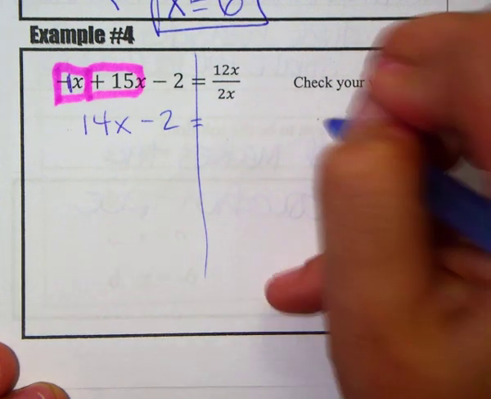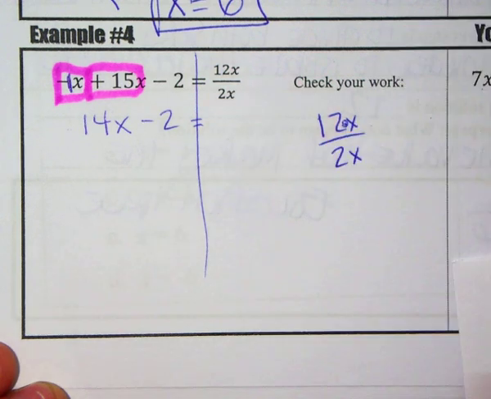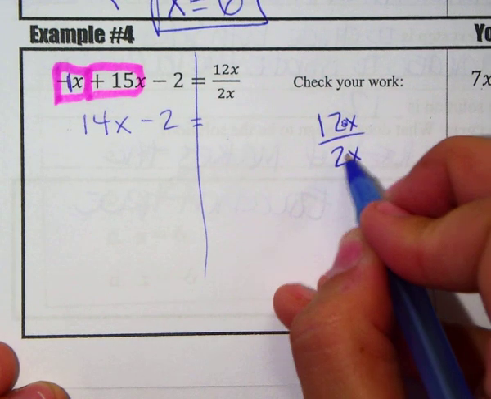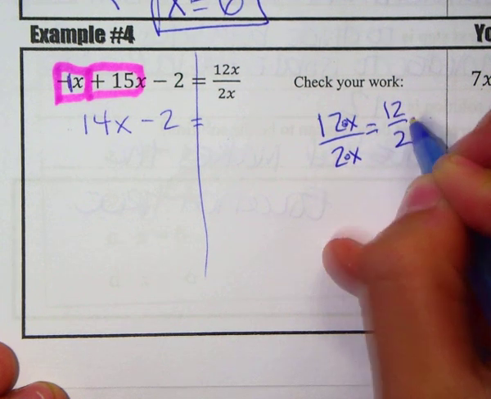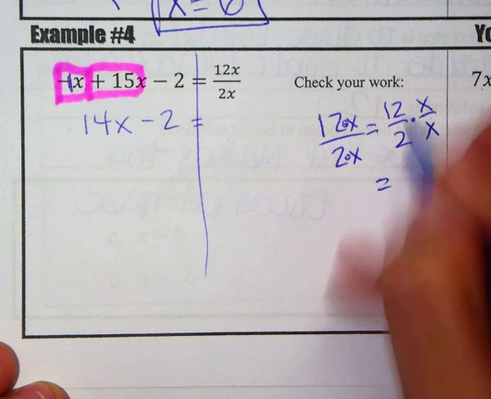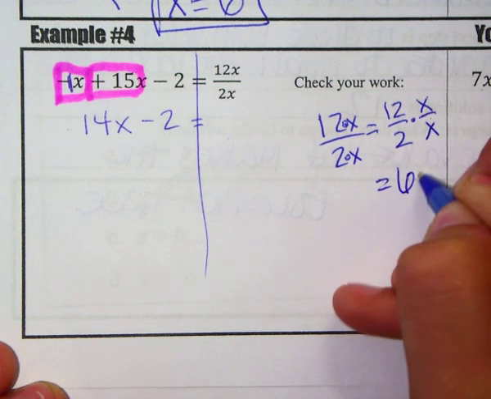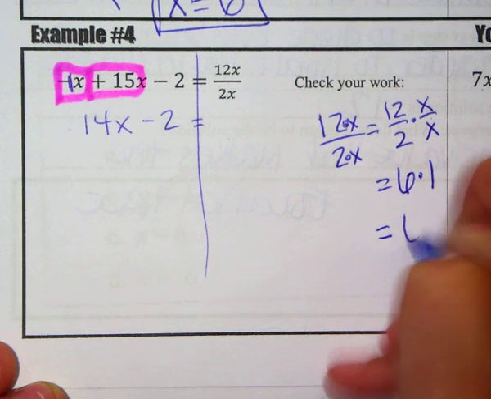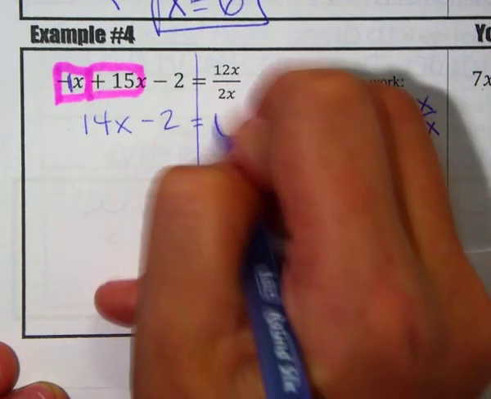Now 12x divided by 2x, if you remember from yesterday, this is 12 times x, and this is 2 times x. So we can actually separate this into 12 divided by 2 times x divided by x. 12 divided by 2 is 6, and x divided by x is 1. So 12x divided by 2x is 6.